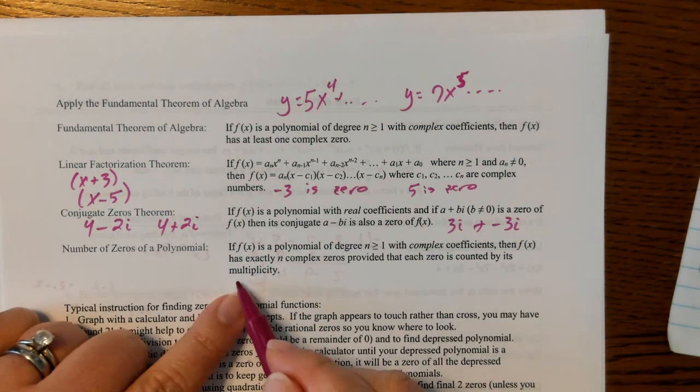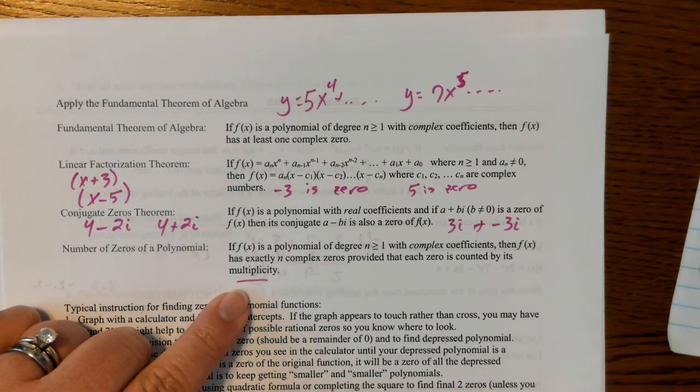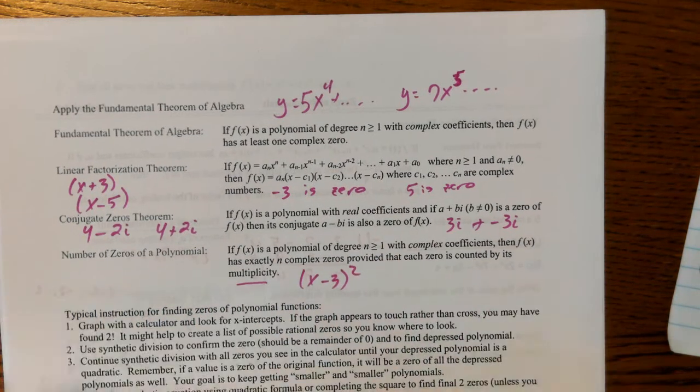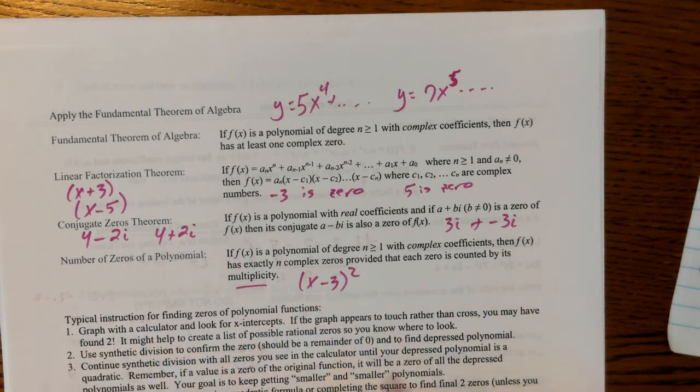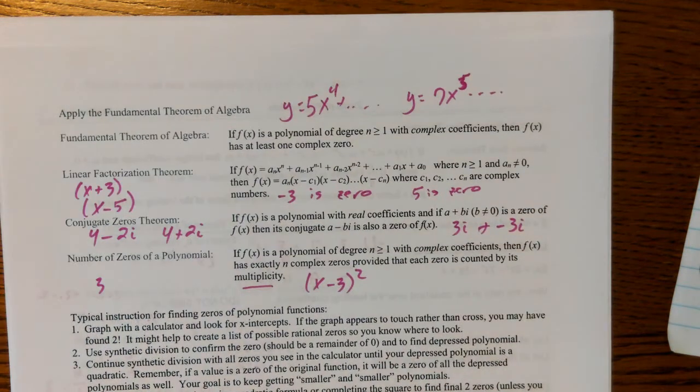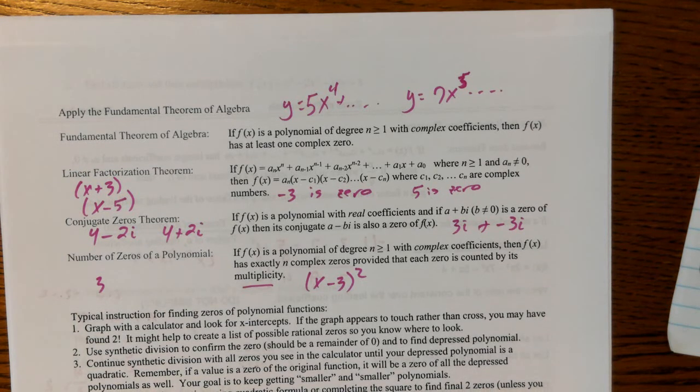Now, you will have to count for your multiplicities. So, in other words, if I had x minus 3 squared, 2 sets of x minus 3, then +3 is my 0, but it would have a multiplicity of 2. It counts twice. So the graph would touch and then go back the way it came, okay? So we can kind of put all 4 of these things together into some problems here, okay?